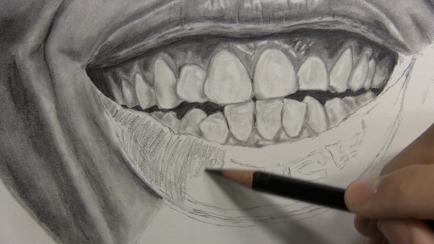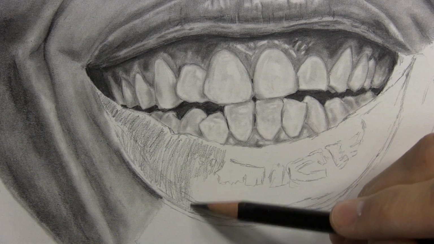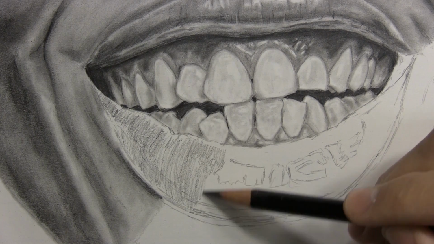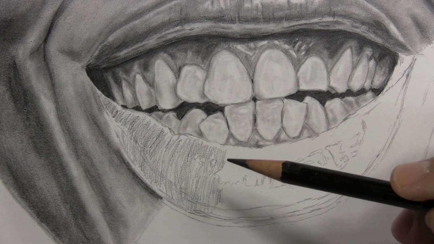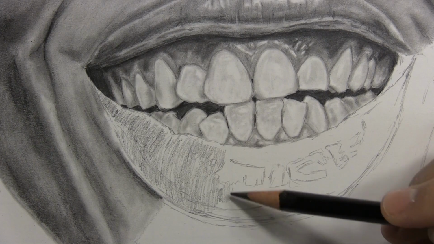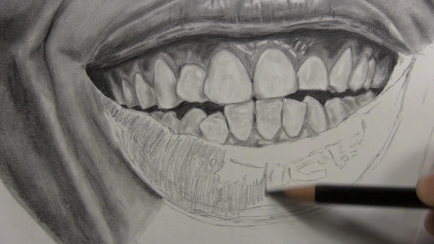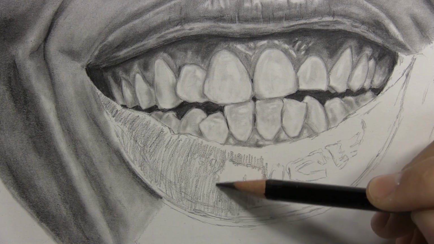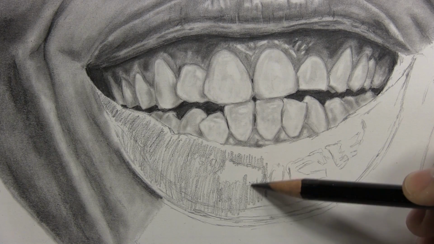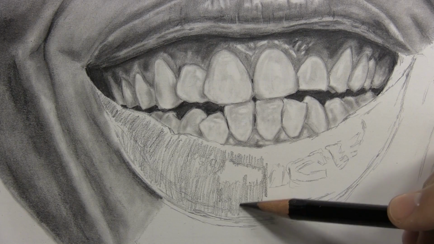We'll again work around the highlighted parts here. I'm going to kind of work into this border though, because I don't want that border present when I start blending all this together and pulling out the highlights.